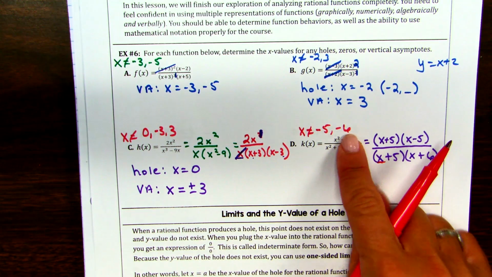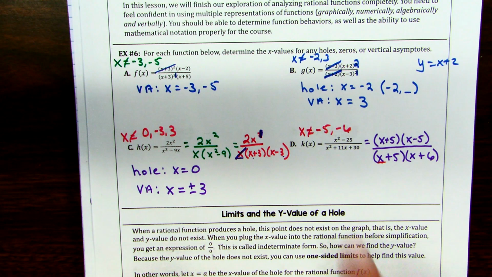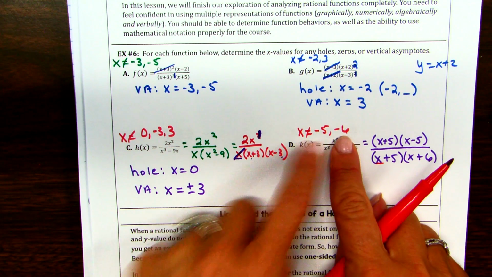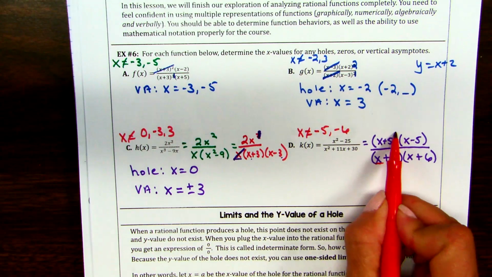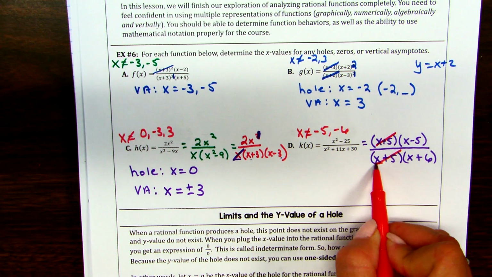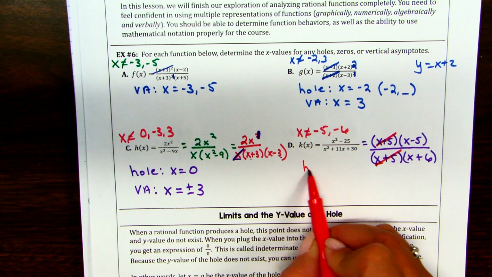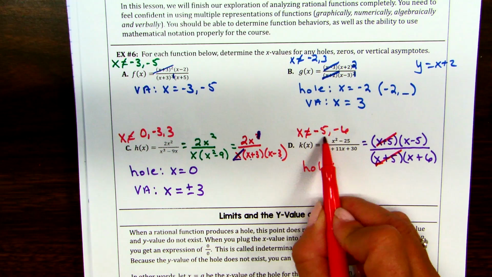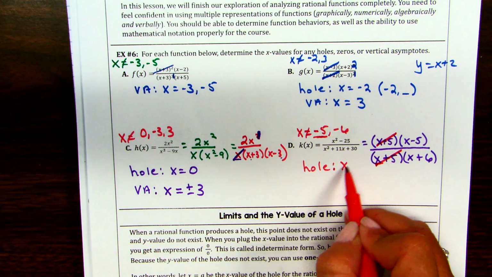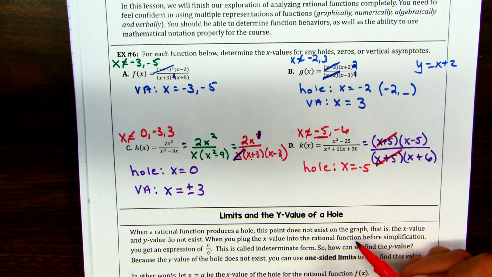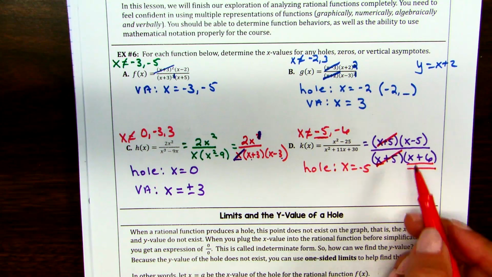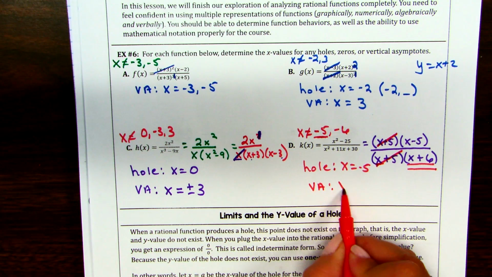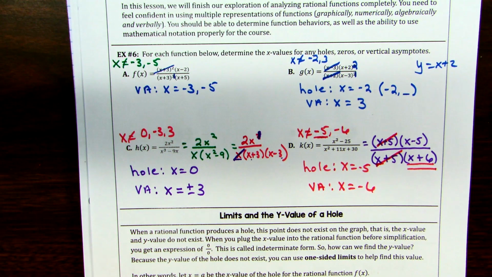You have to be one or the other, a hole or a VA. So we have to give those an assignment. You're either a hole or a VA if we graphed it. How do we tell? Well, if you cancel, you're a hole. So we will have a hole at this number, x equals negative 5. If you're left in the denominator, meaning you didn't cancel with something in the numerator, you are now a VA.